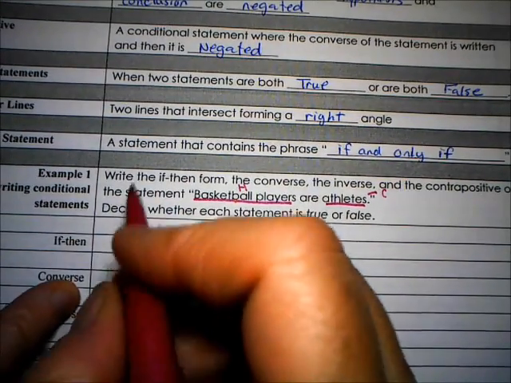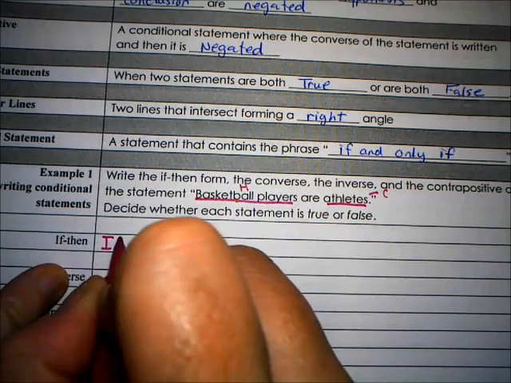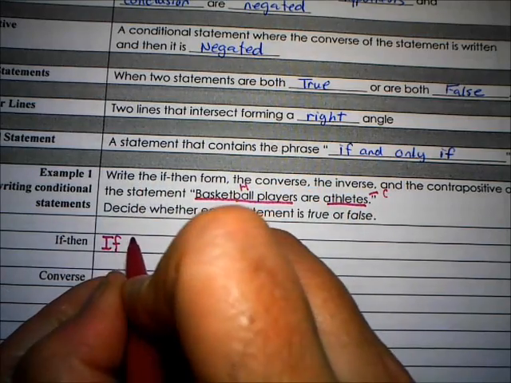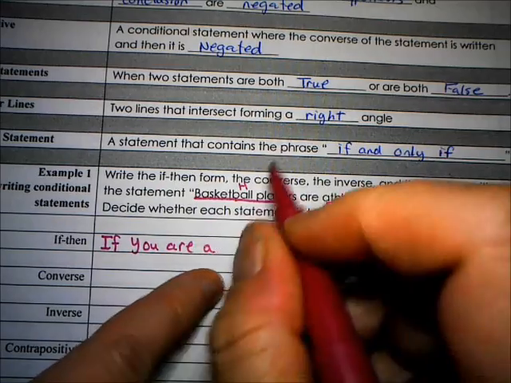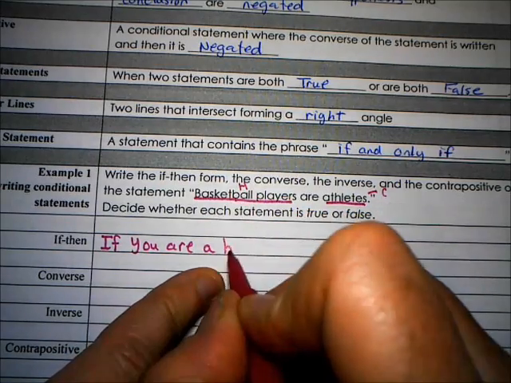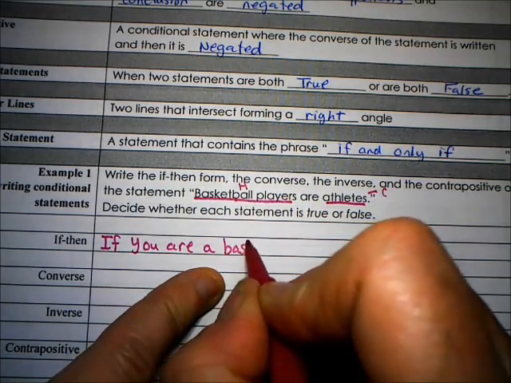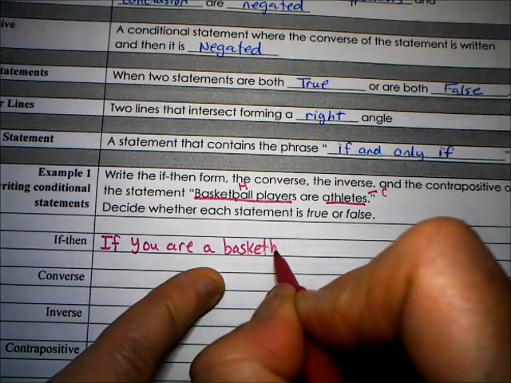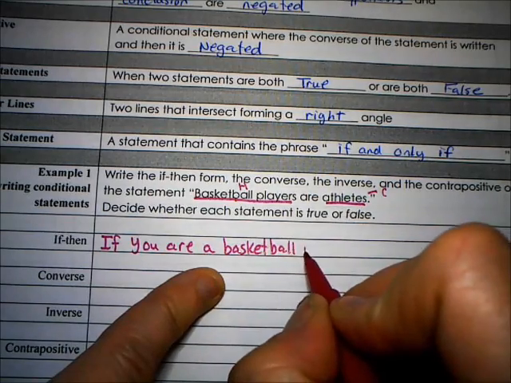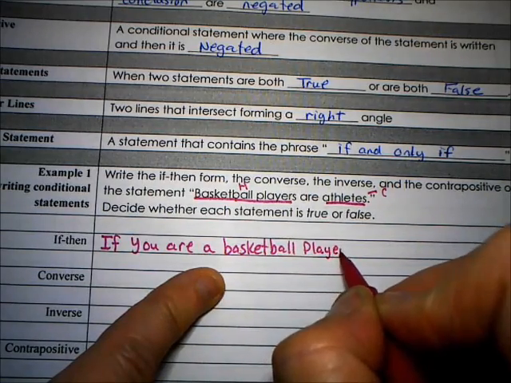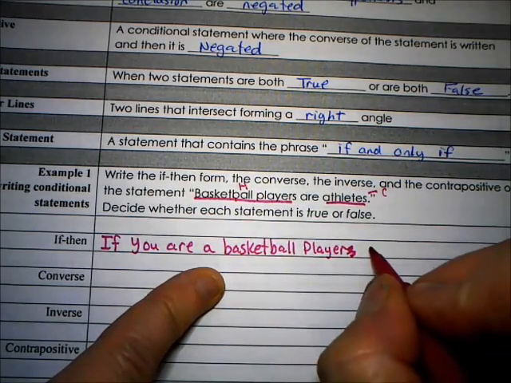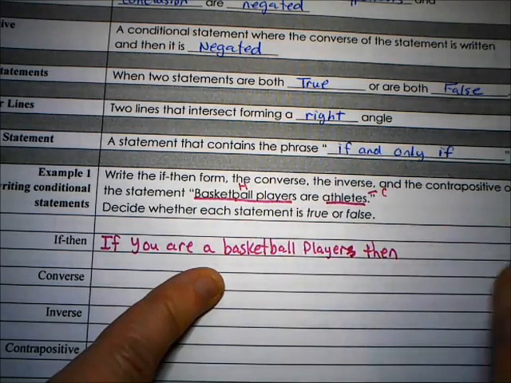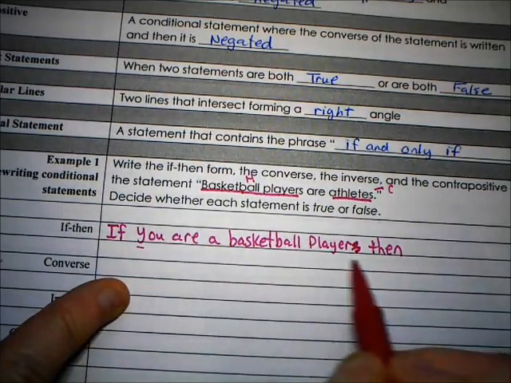So I have to dream up an idea that starts out with if, and then you need a subject, so I'm going to say if you are a, and then here's where I put in my hypothesis, a basketball player, then, okay, so here's my hypothesis.